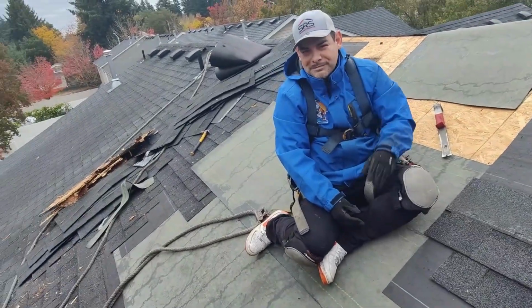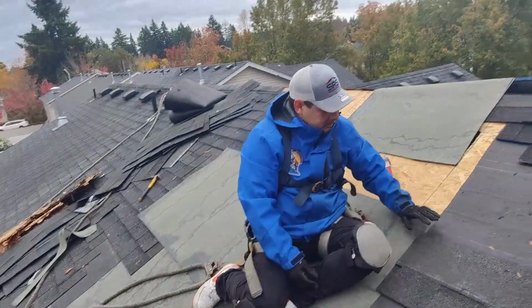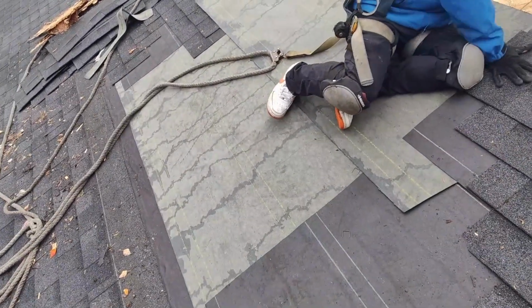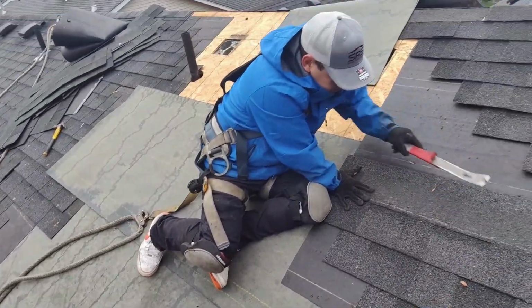Eric's over here doing a more minor patch. It was leaking up towards one of the vents, and then there's some water intrusion showing on the attic side of things down lower, so we just went from leak to peak to take care of anything in between that could have possibly been the issue.